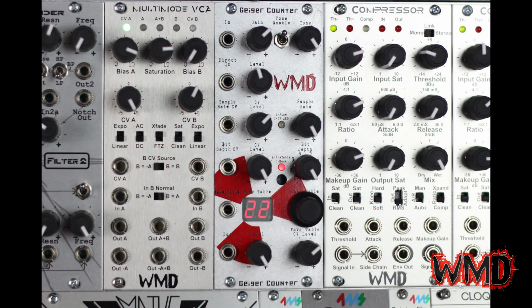This is Alex with WMD, and today I'm going to demonstrate some of the features of the Geiger counter Eurorack module. The Geiger counter is a wavetable distortion as well as a bit depth and sample rate reducer. For this video, we are going to focus on the bit depth, sample rate, and wavetable knobs and CV inputs.